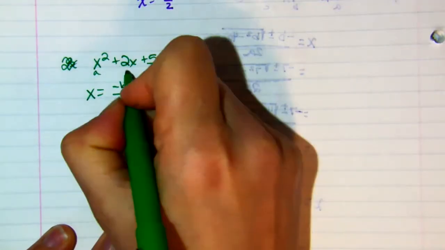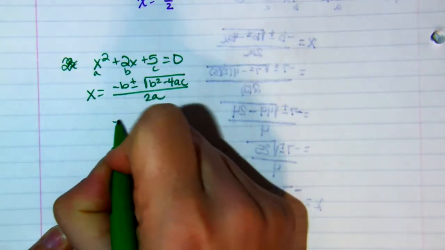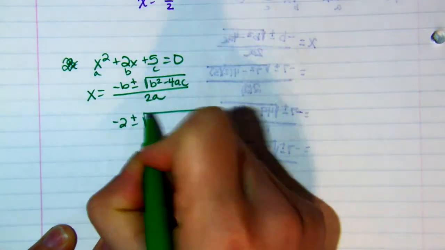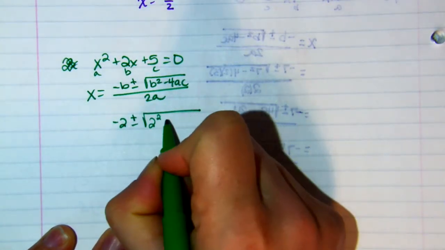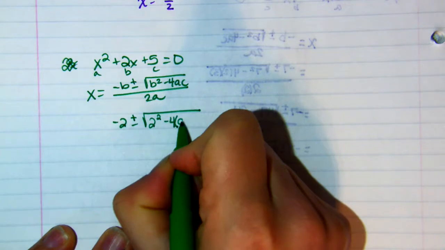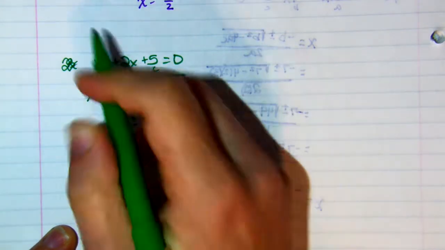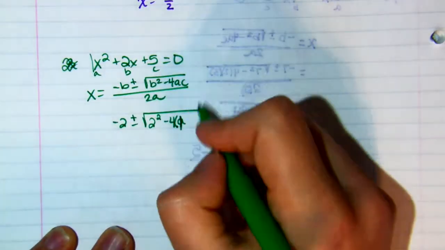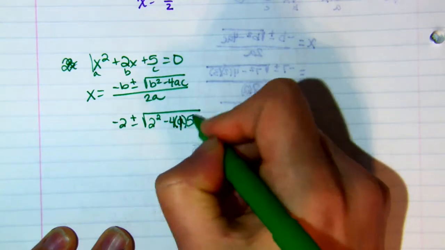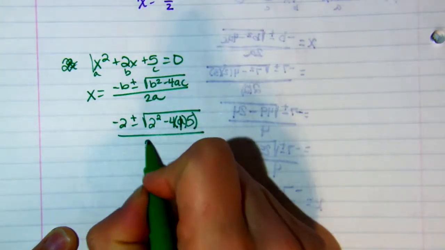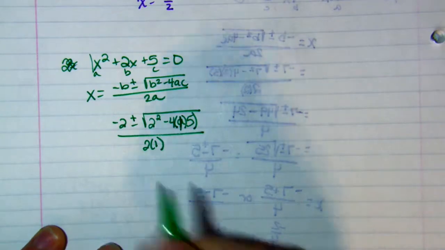Let's plug in a, b, and c. So negative 2 plus or minus square root 2 squared minus 4 times 1. Remember our coefficient on that x squared is 1. 4 times 1 times 5, all over 2 times 1.